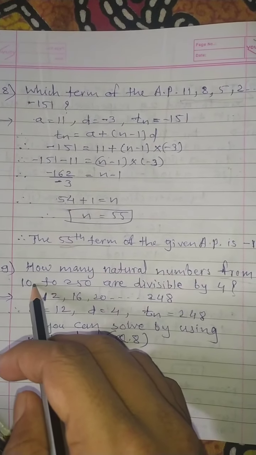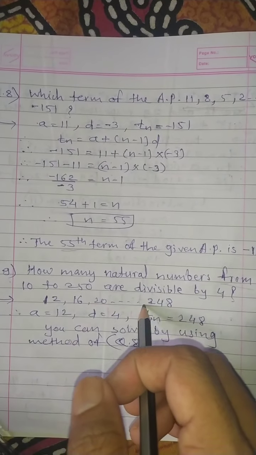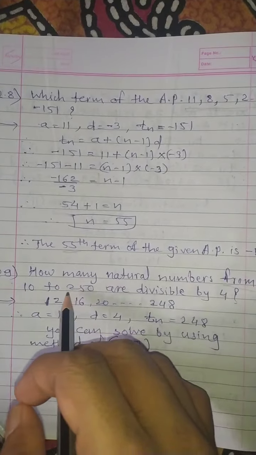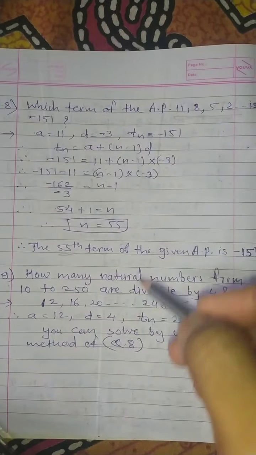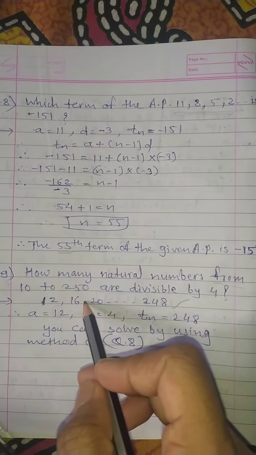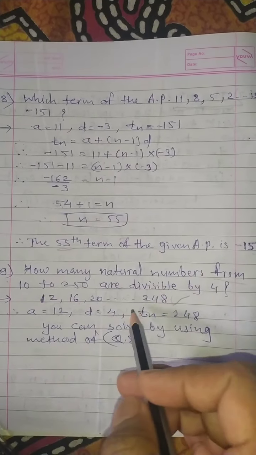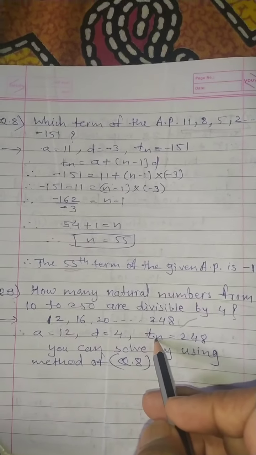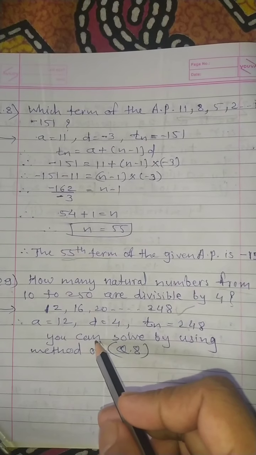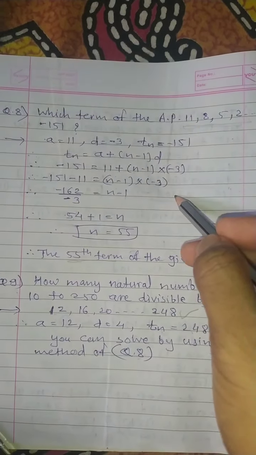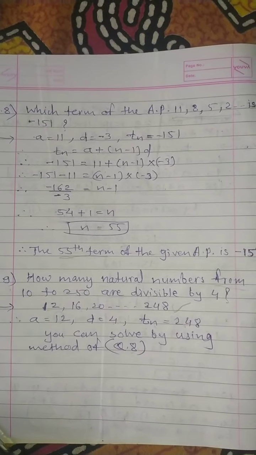So, in the table of 4, does 10 come or not? The number that comes after 10 is 12, 16, 20 and so on. And 250 does not come, 249 does not come, so the one before it, 248, comes. That means the last term we got is 248. So in the same way, here we get the value of A. D is 4, because 16 minus 12 is 4, 20 minus 16 is 4, like that, and the last term is given, that means Tn is 248. So we can solve that example by using the same method as question number 8, which is given here. So you can solve that example.